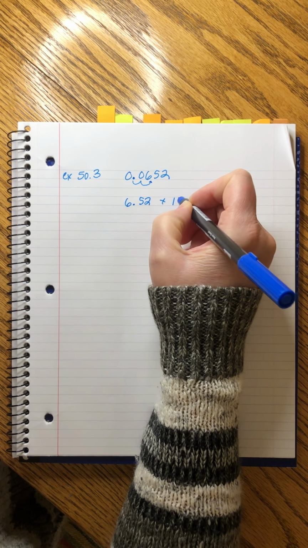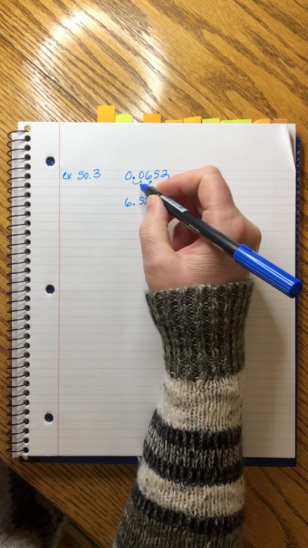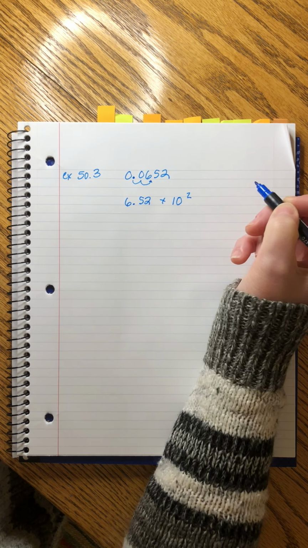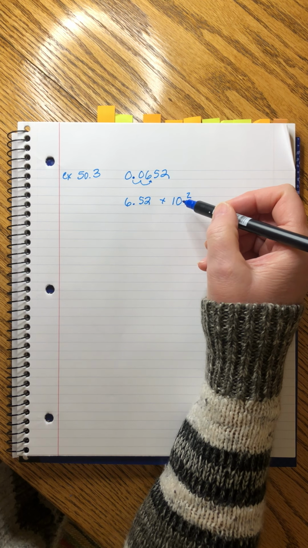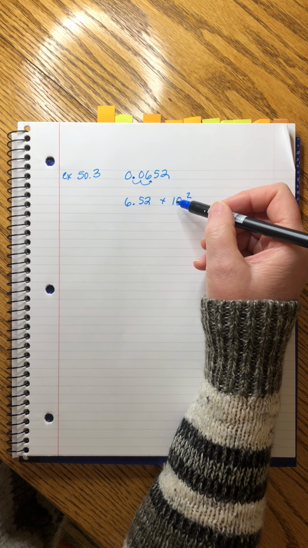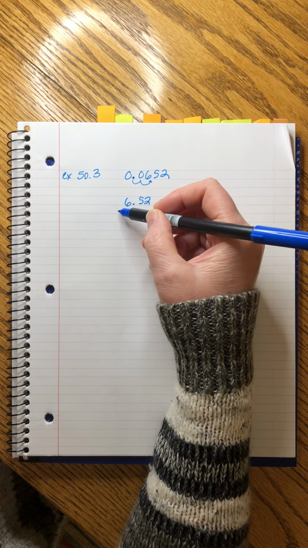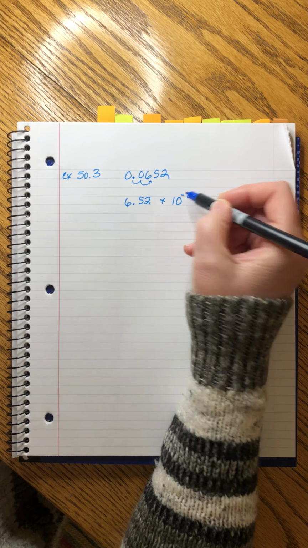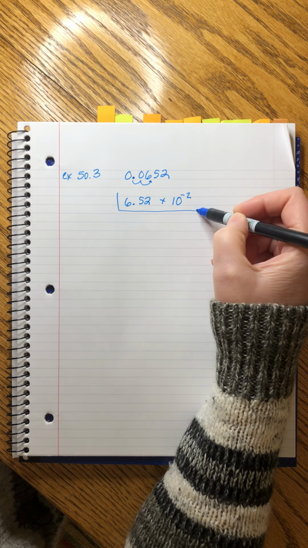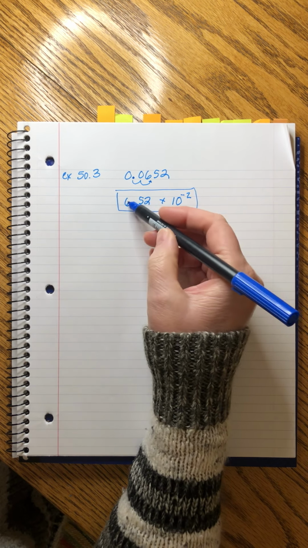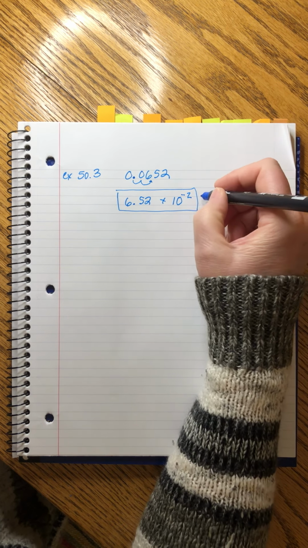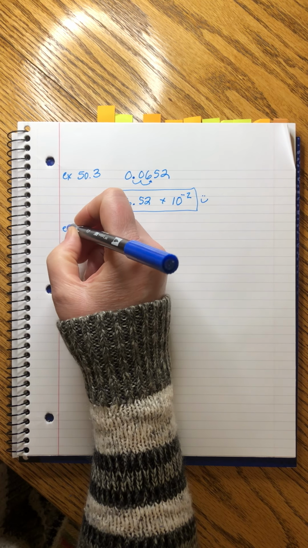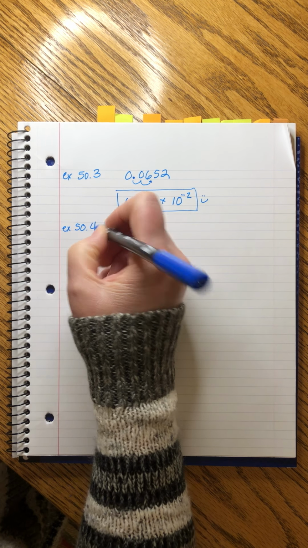6.52 times 10. We moved it 2 jumps, so we want a 2 there, but we want to make this number smaller. We don't want to multiply it by 100. We want to multiply it by 1 over 100, essentially, right? Because that will make it get smaller. So what we do is we put a minus sign there. Okay? So when we have a number written in this format and we want to make it smaller, we put a minus sign up there. And let's do one more of this style.